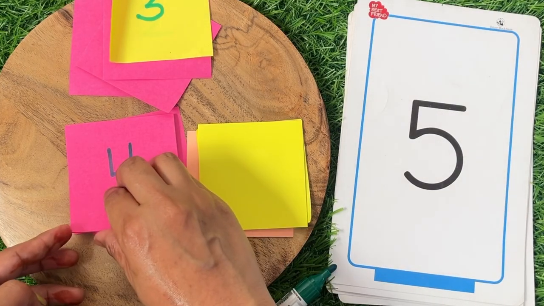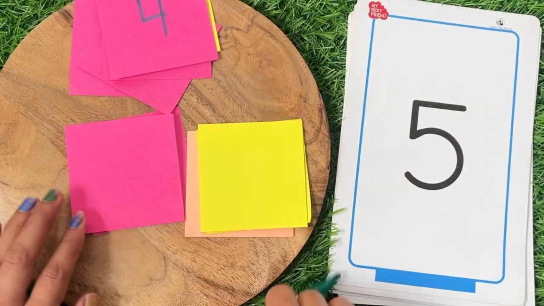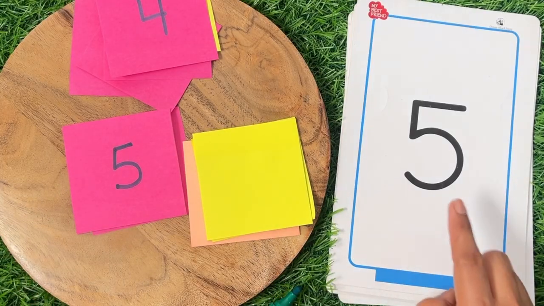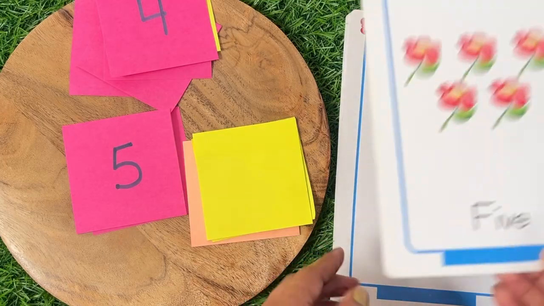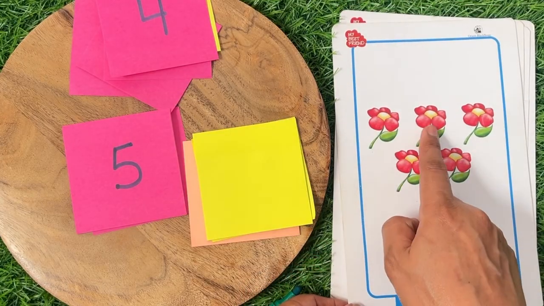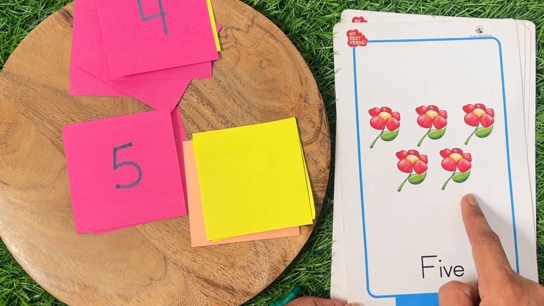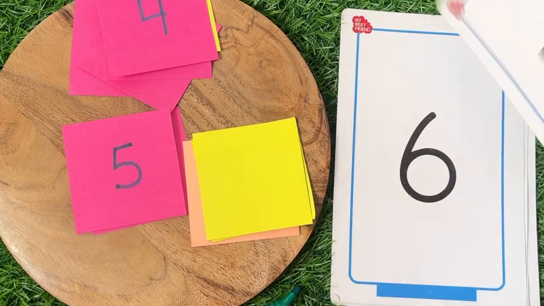What is the next number we will write? Number 5. Say everybody with me. Number 5. Now we have 5 flowers. 1, 2, 3, 4, 5. F-I-V-E, 5.